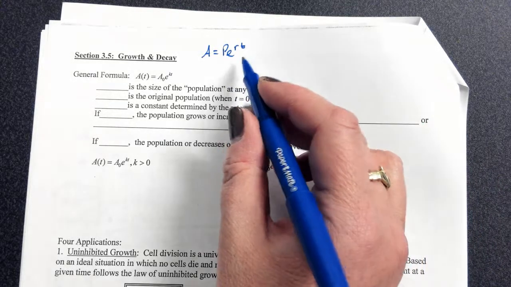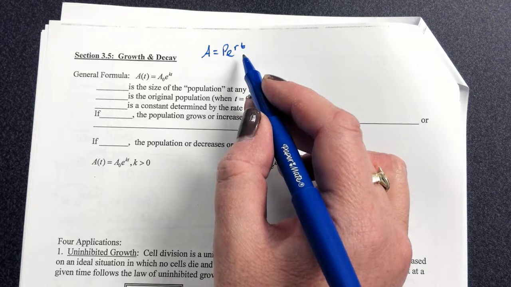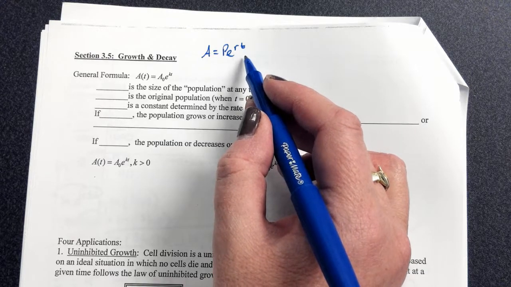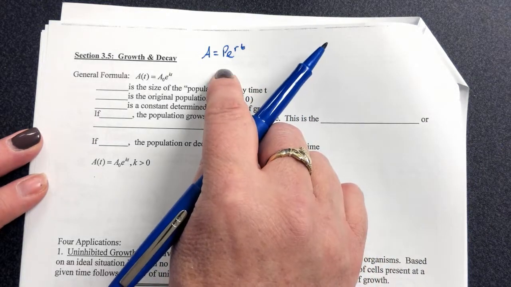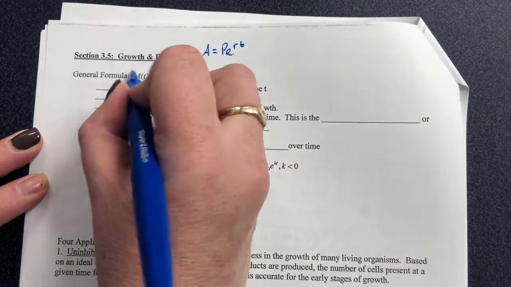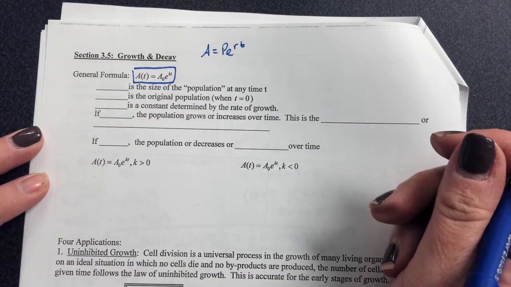And of course we had e. r was your interest rate or growth rate. t is time. So basically what we're going to be looking at, the growth and decay formula, is pretty much a variation of this. This is our general formula for exponential growth and exponential decay.